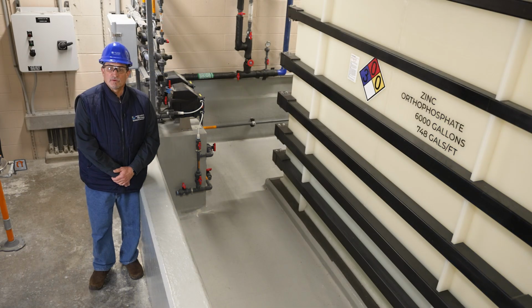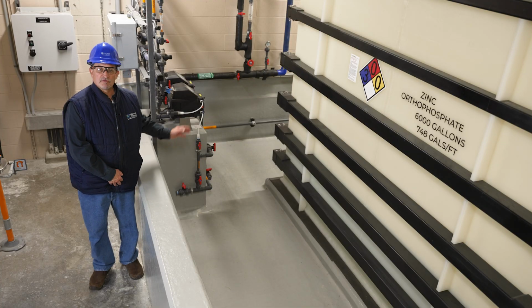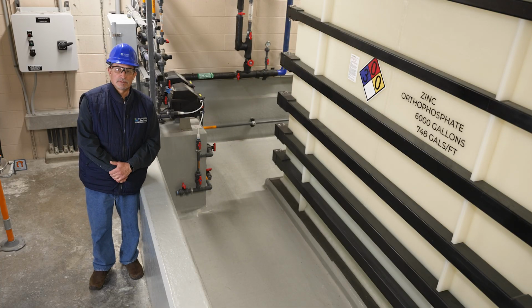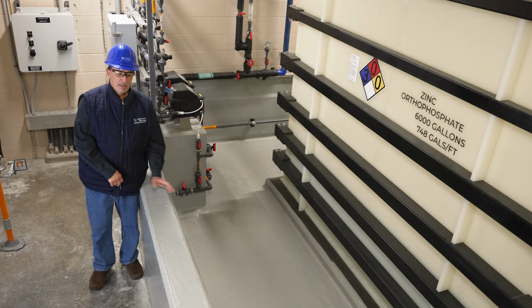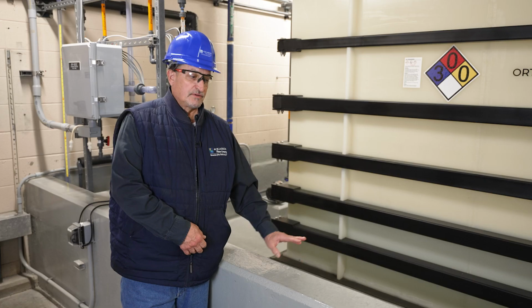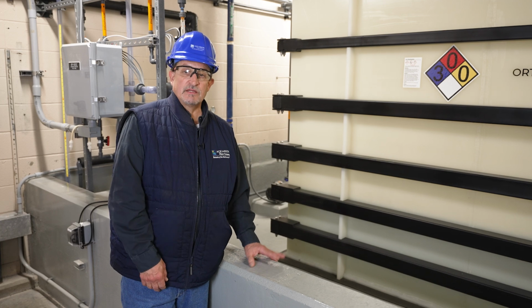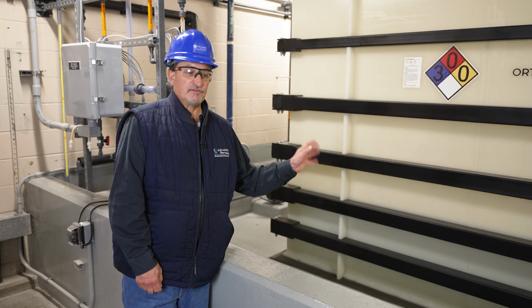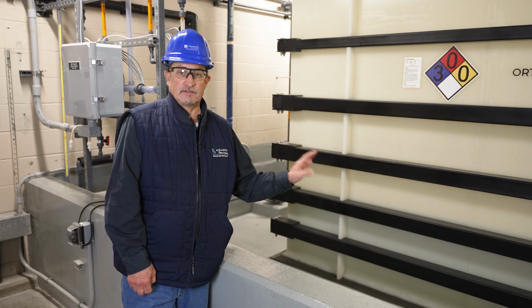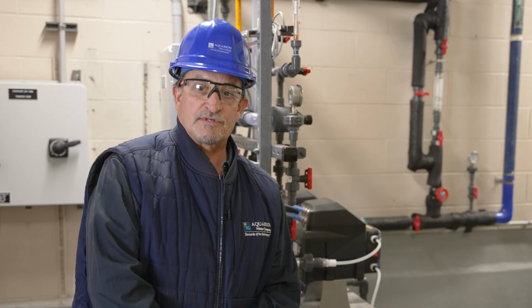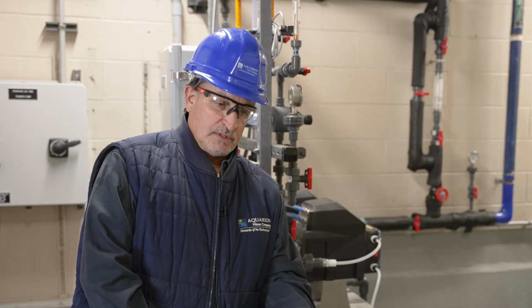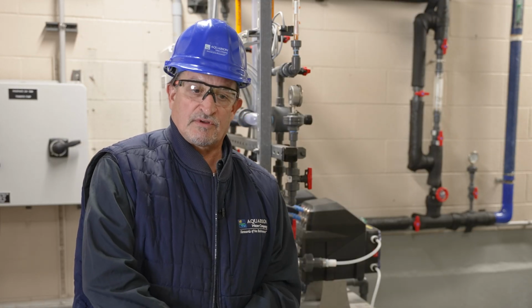Okay, here we are in one of our bulk chemical storage rooms. We have a bulk tank and chemical feed pumps. This particular chemical is a phosphate product used in corrosion control. This is a containment wall. This containment area is specifically designed so that in the event of a catastrophic failure of this tank, it will contain the entire contents of this tank. Of course, that situation would generate an alarm, which would then call the operations staff to come and see what happened.